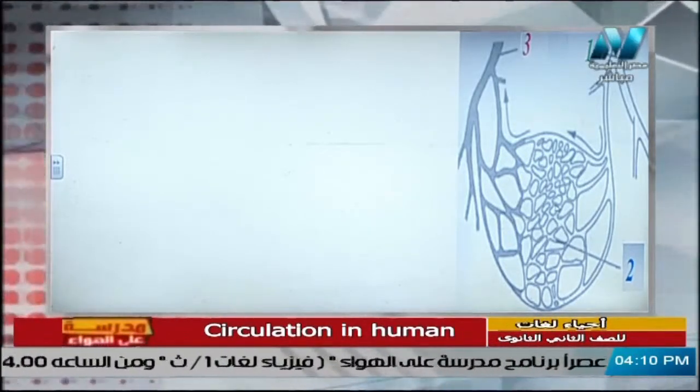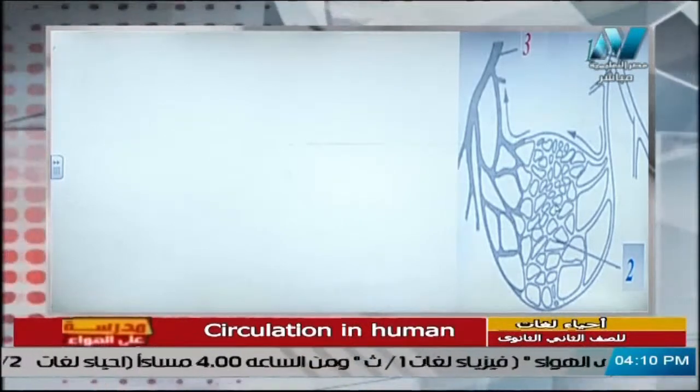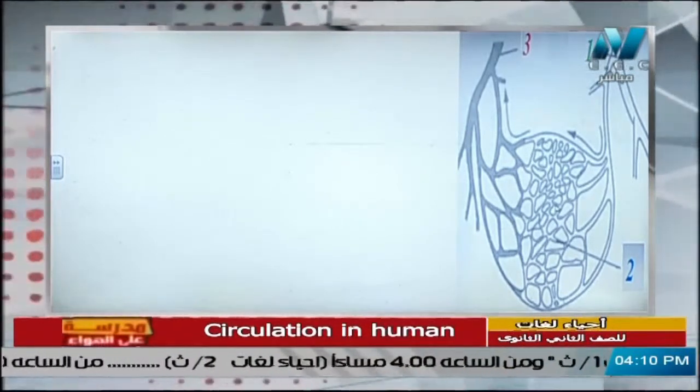And among them we have other vessels. So according to the direction of the arrows, 1 is an artery and number 3 is a vein. And we know that at the end of arteries and the beginning of veins we have blood capillaries.